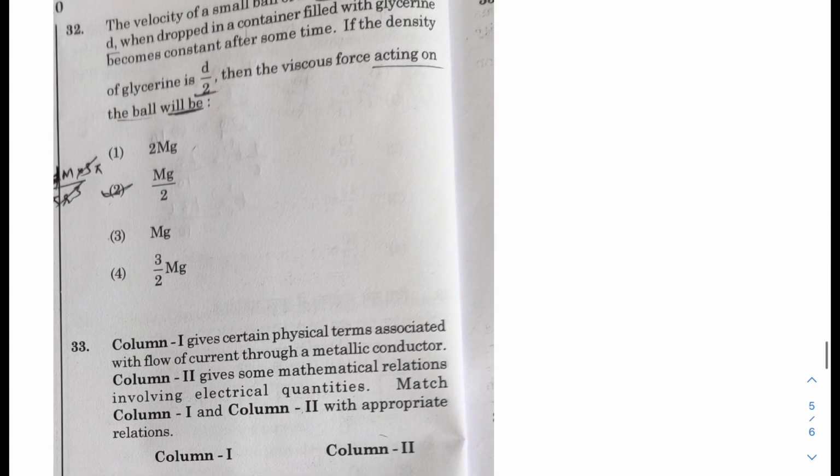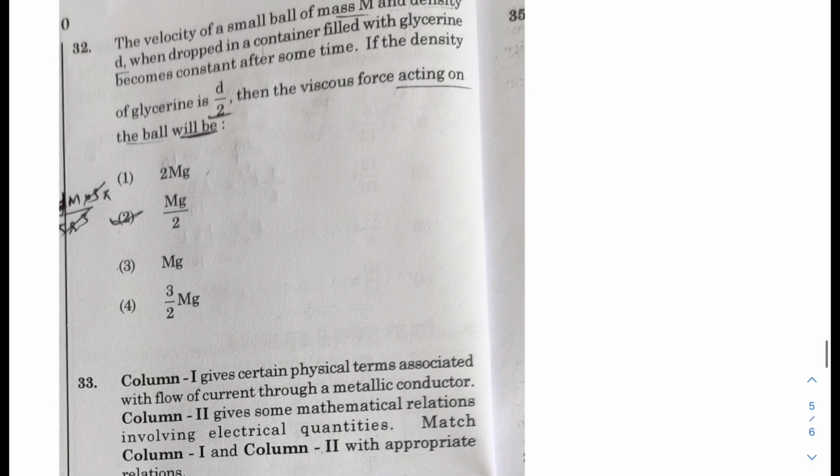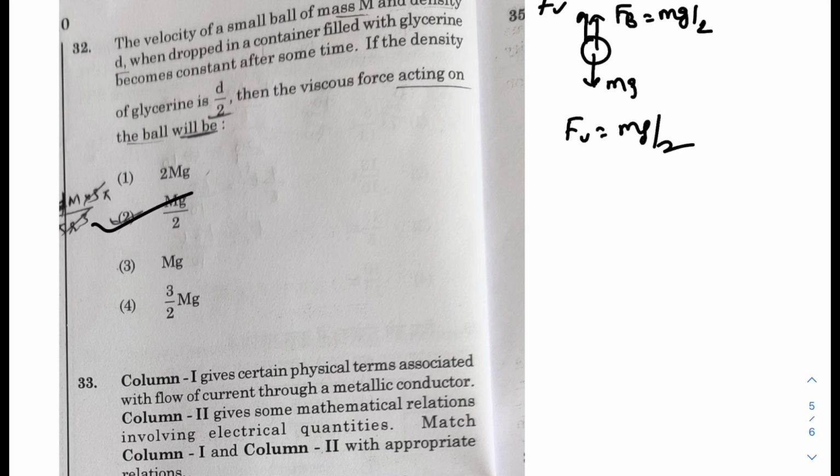Next. The velocity of a small ball of mass m and density d, when dropped in a container filled with glycerine, becomes constant after some time if the density of the glycerine is d by 2. So the density is half, so we can directly say the buoyant force would be mg by 2 and mg acts downwards. So definitely the overall force must be balanced, so viscous force must be equal to mg by 2. So go with option 2.